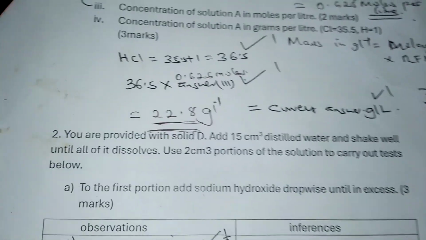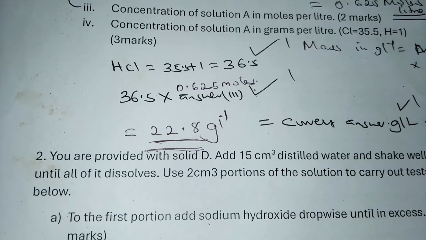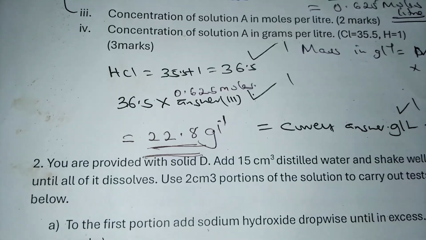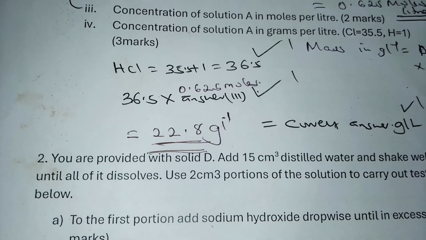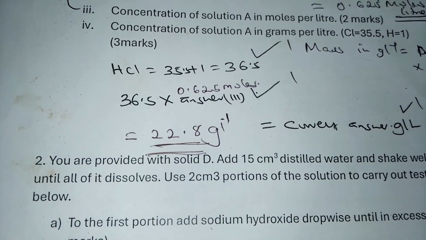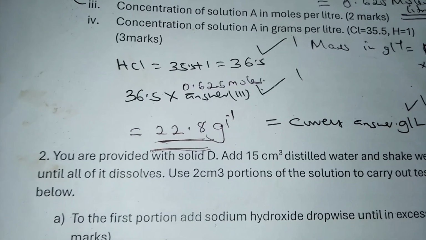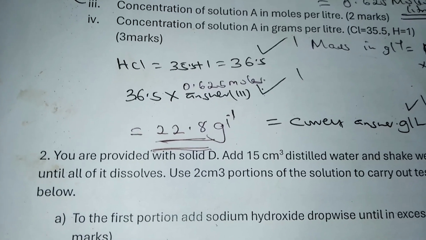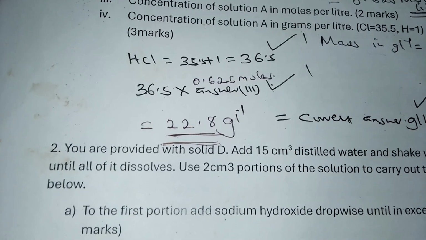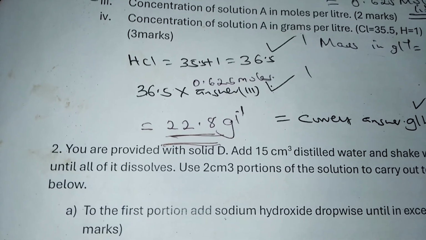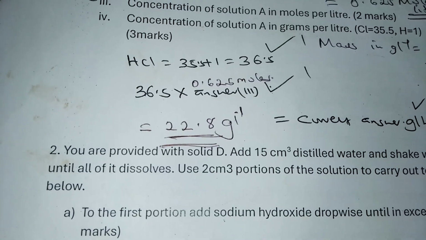We got the relative formula mass of hydrochloric acid, 35.5 plus 1, which gives a total of 36.5.